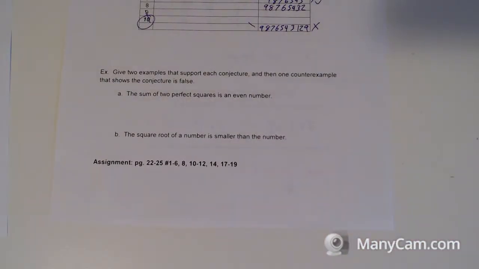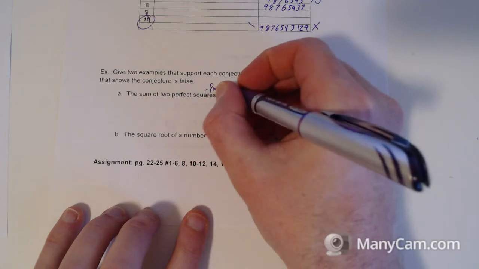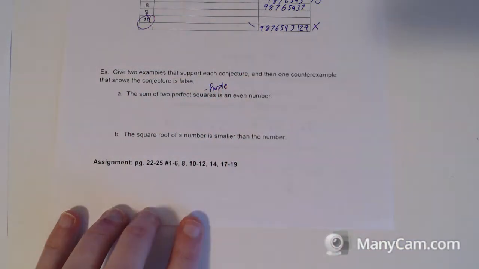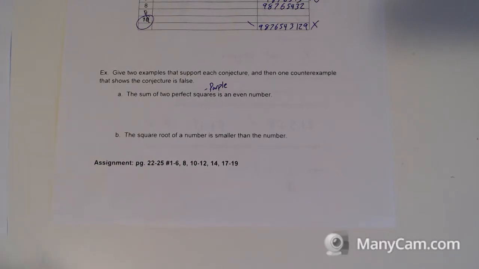Give two examples that support each conjecture and one counterexample that shows it's false. The sum of two perfect squares is an even number. What is a perfect square? That's one of our purple numbers up there. The sum of two of them is an even number.